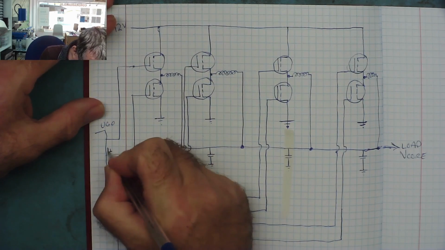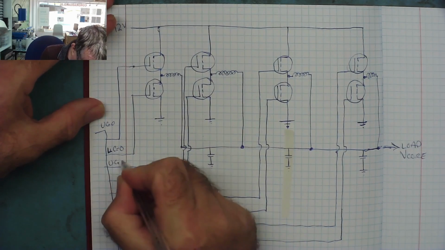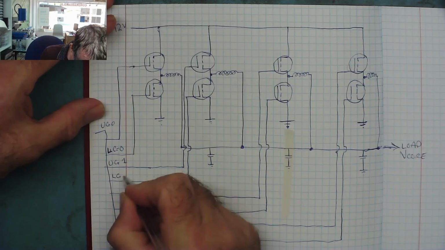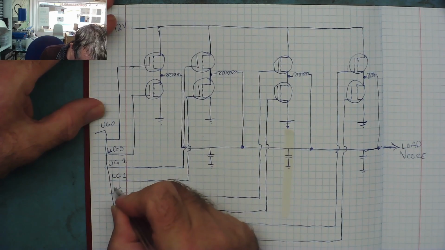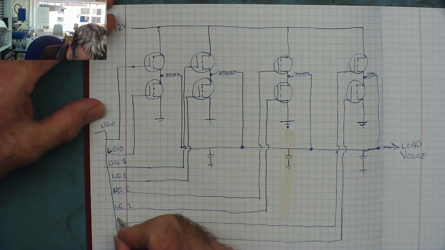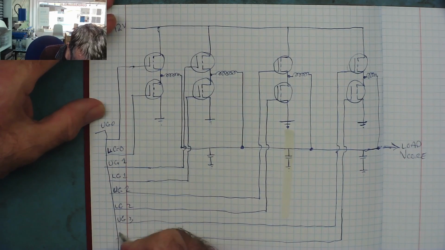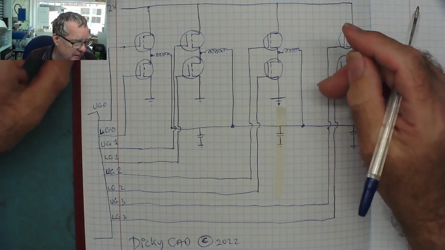And lower gate 0, yeah. Upper gate 1, lower gate 1, and same for 2 and same for 3. Upper gate 2, lower gate 2, upper gate 3, lower gate 3, and so on, however many phases we have.